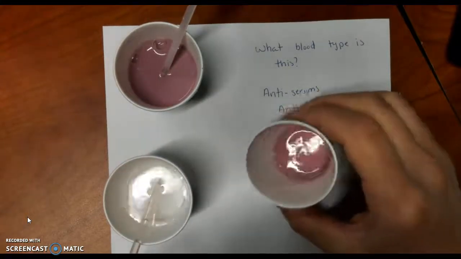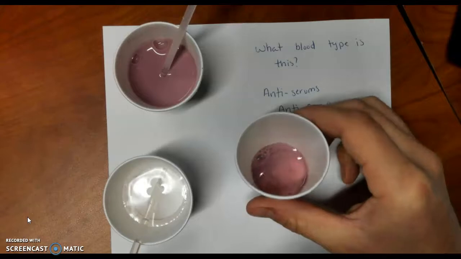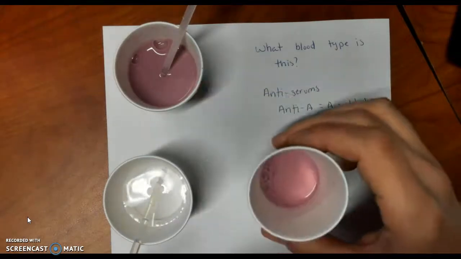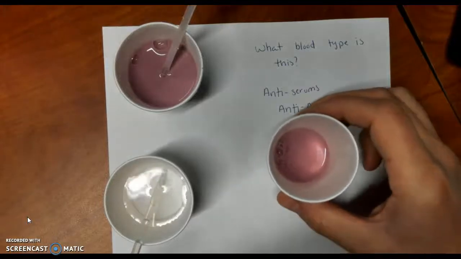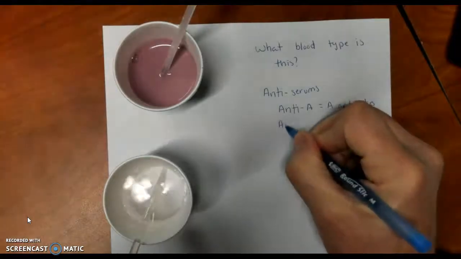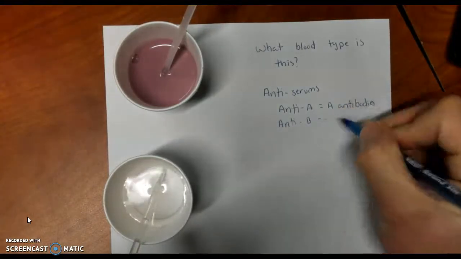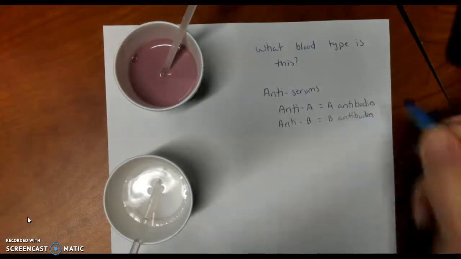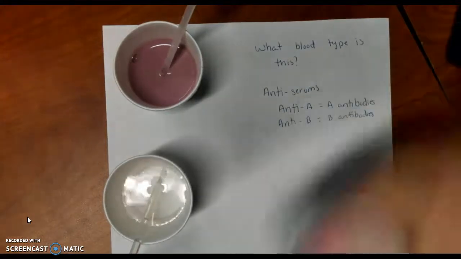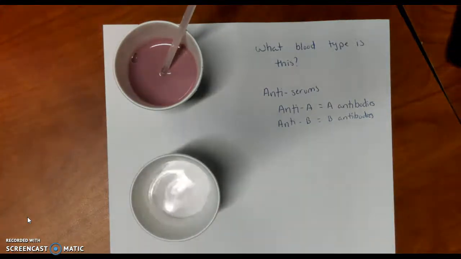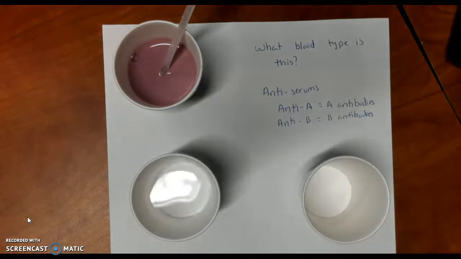So if I start to swirl this a little bit, I can start to see that our blood is starting to thicken up, which is clumping or agglutinating. I now know that this possibly is A or AB blood. Now, we have to test to see if there is the B antigen. The anti-B serum will have B antibodies. So let's set this blood sample to the side, get the A serum out of the way, and here's some B serum. Let's check that one out.